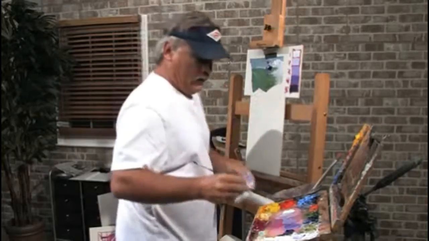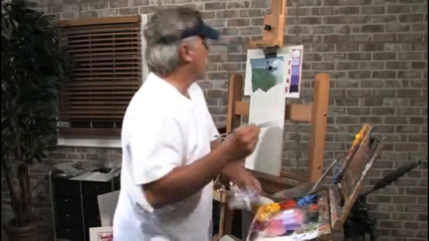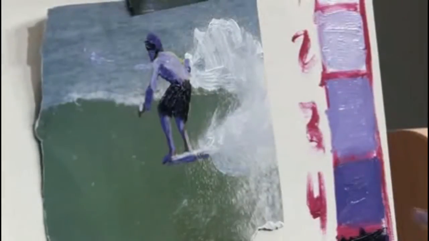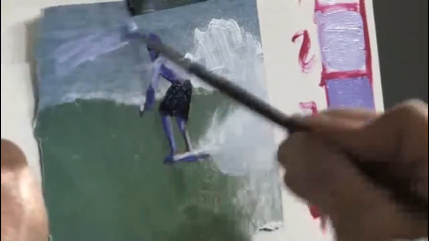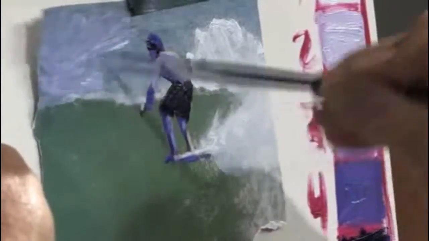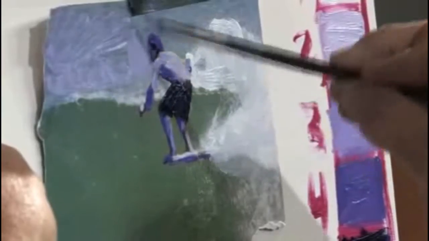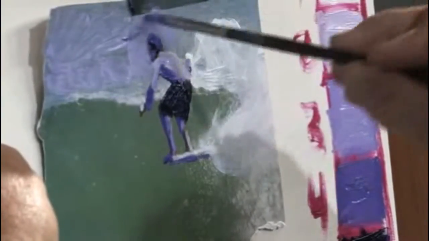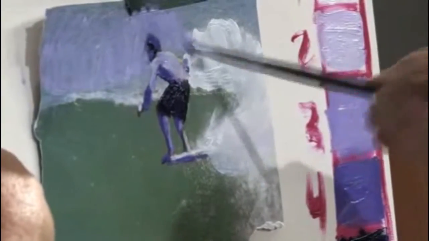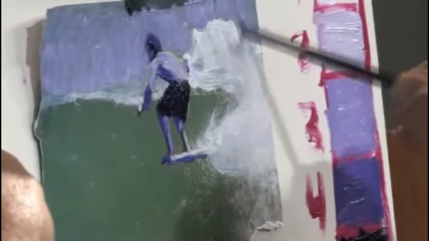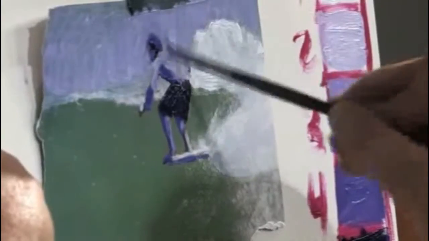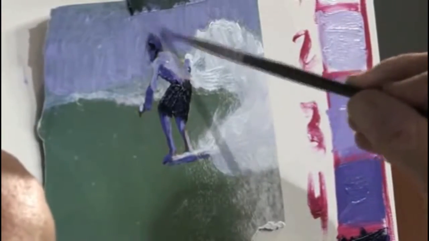So guess what? That whole thing, see how I dabbed it on there? When you dab it on there, it blends right in, doesn't it? So that tells you that this is also a number 2. So what I'm going to do is just paint all the way around. Look how that blends right in to the color. So we know that that's a number 2.